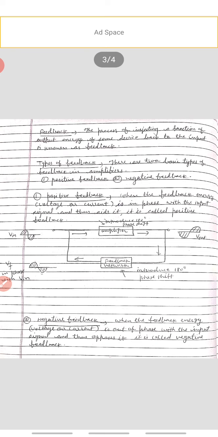Now feedback. What is the meaning of feedback? Feedback can be defined as the process of injecting a fraction of output energy of some device back to the input.